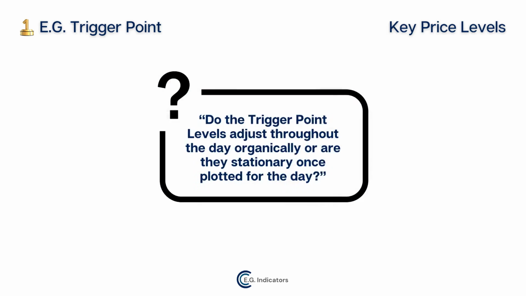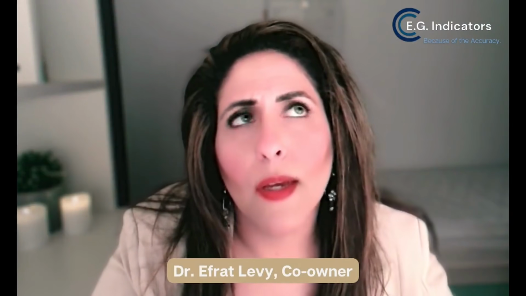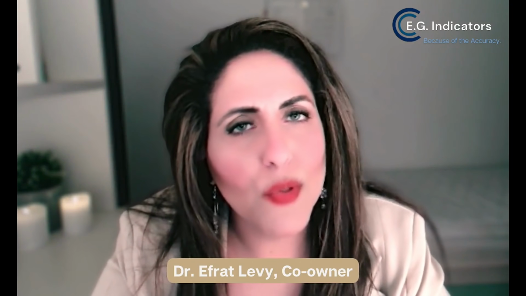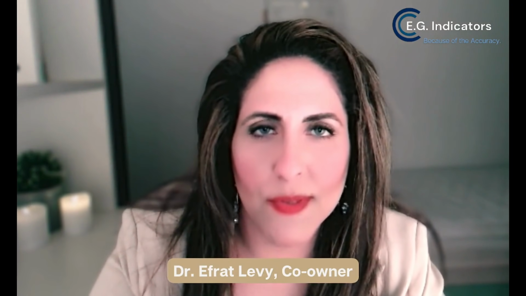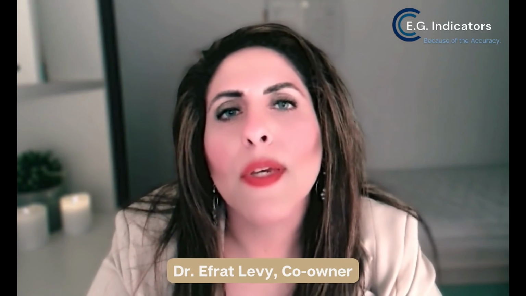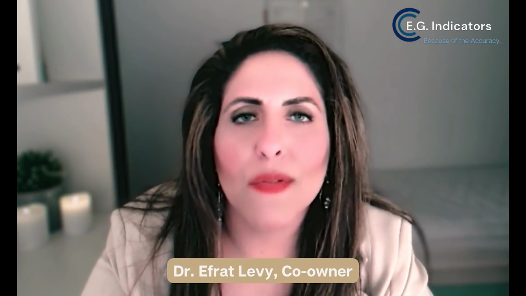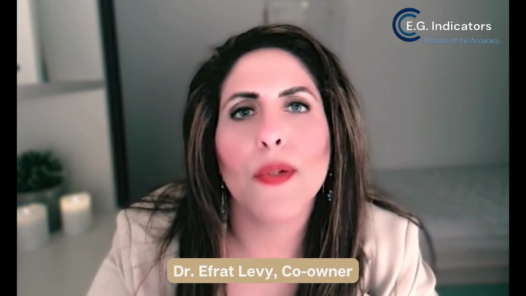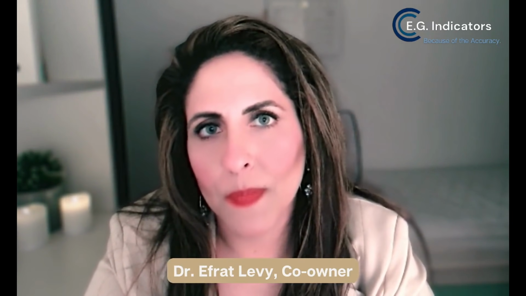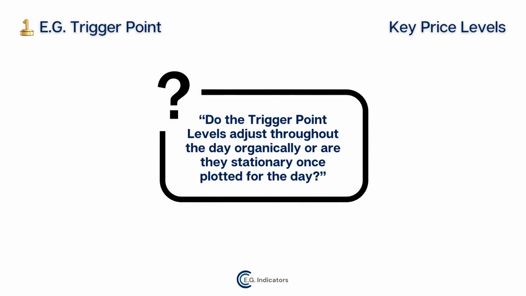So the first question was, do the trigger point levels repaint or are they fixed once plotted for the day? And this is a very important question, guys, because when I looked for support and resistance solutions and services, I only found either repainting levels or indicators that require fine-tuning. So this is a very important question, and I'll answer it in a minute, because this is what differentiates us from others.